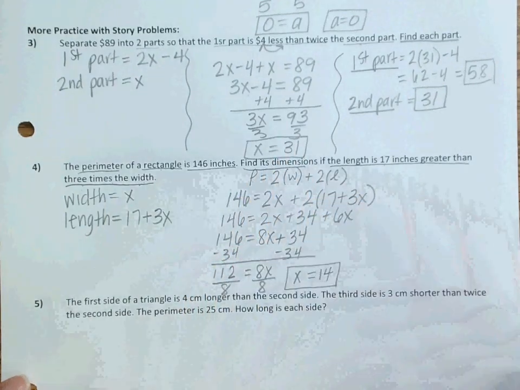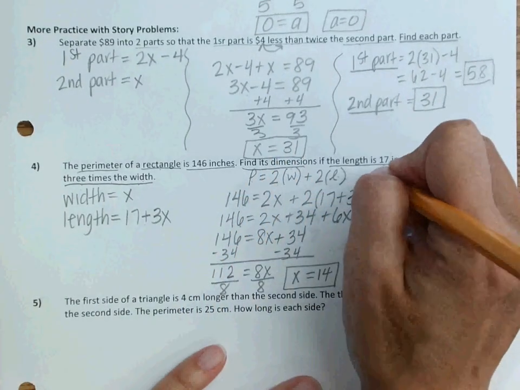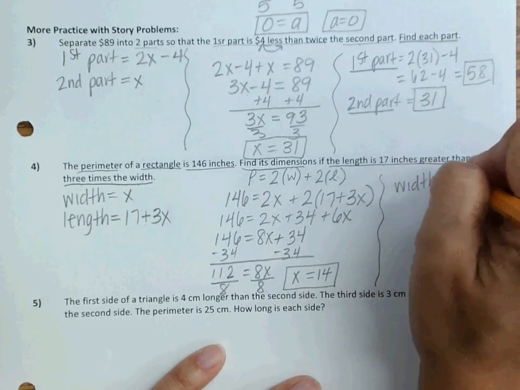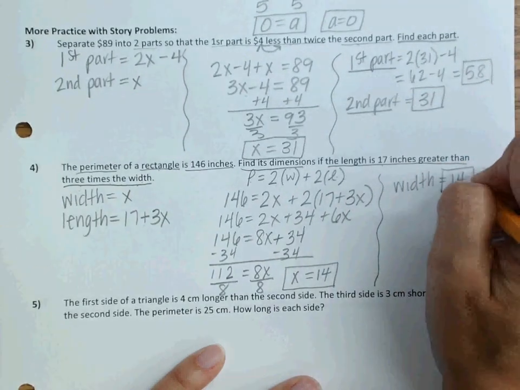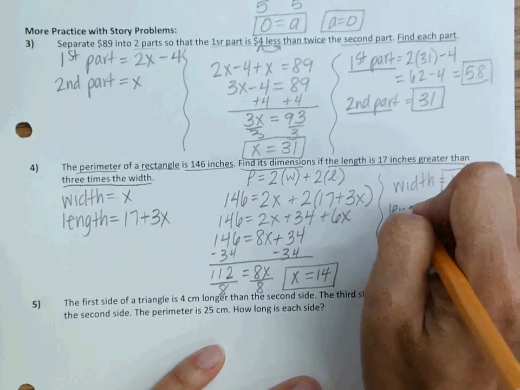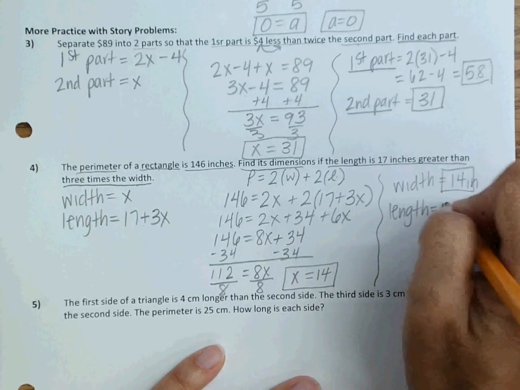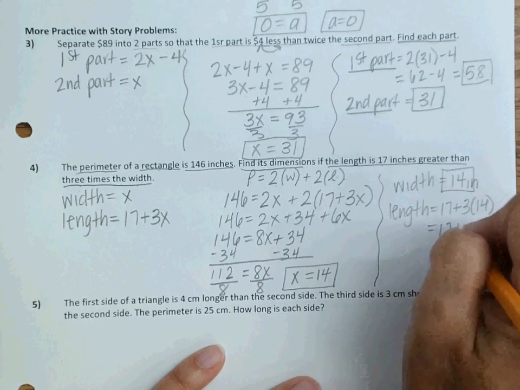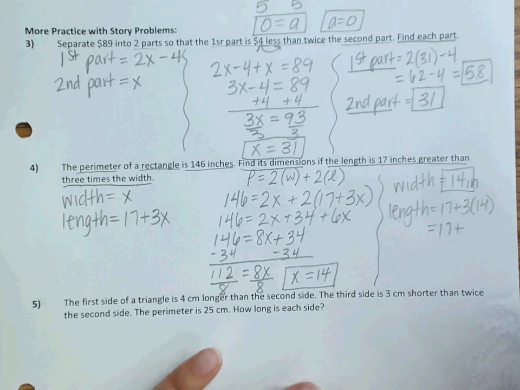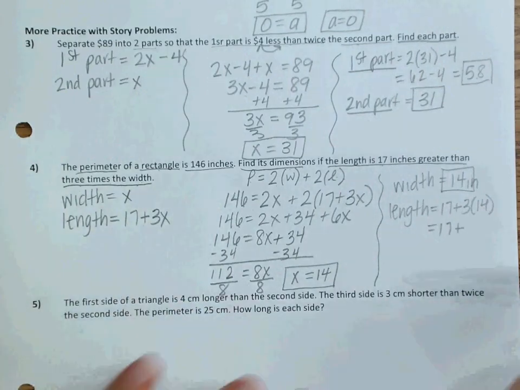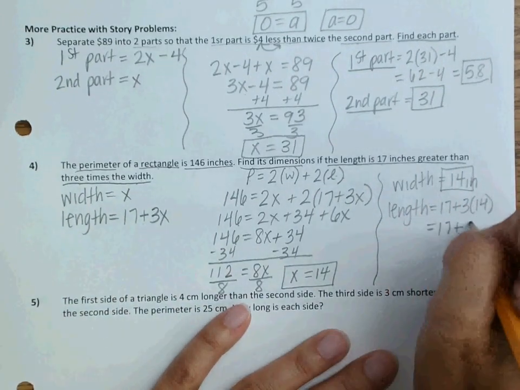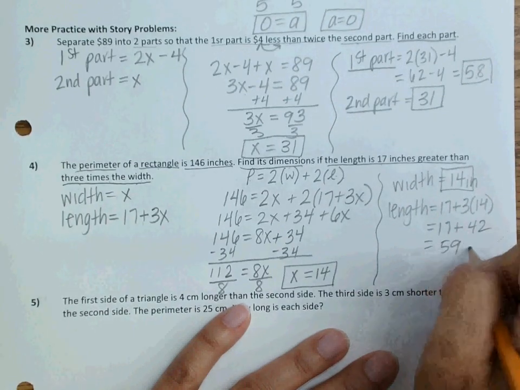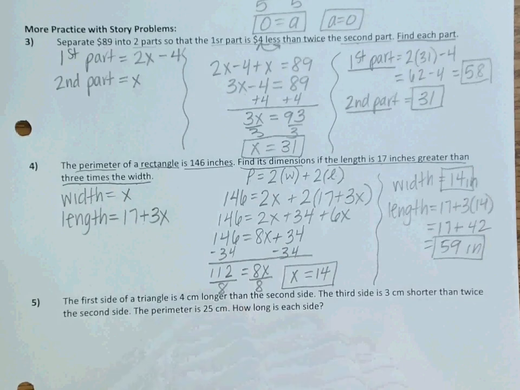It did say to find the dimensions. So the width we know is 14 inches. The length, 17 plus 3 times 14. 17 plus 42, sorry, and altogether that is 59 inches. Perfect. Okay.